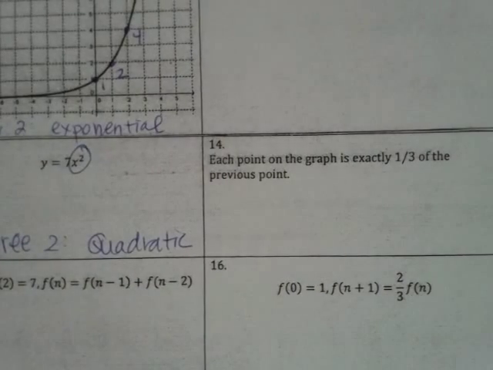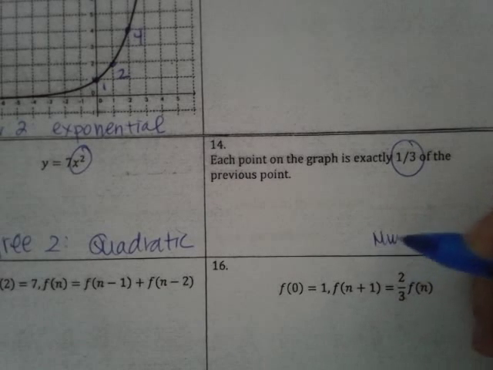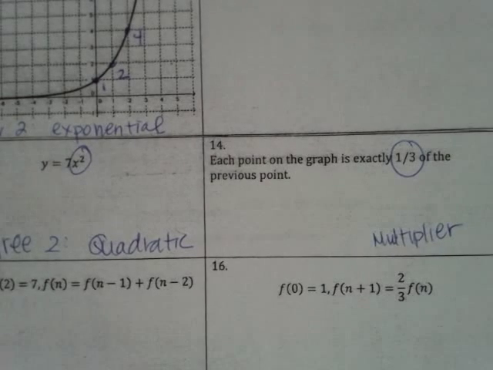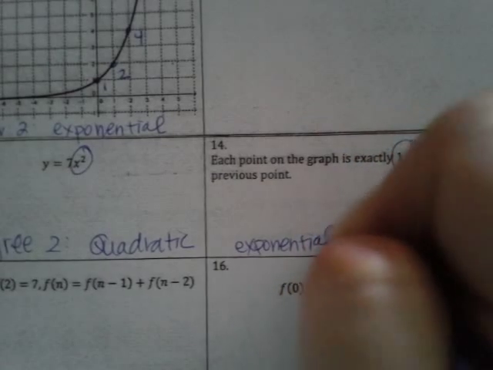Number 14, each point on the graph is exactly 1/3 of the previous point. This right here is the what? It's the multiplier. To get my next point, I take the one before, and it's 1/3 of it. Times 1/3, times 1/3, times 1/3. So this one is exponential.